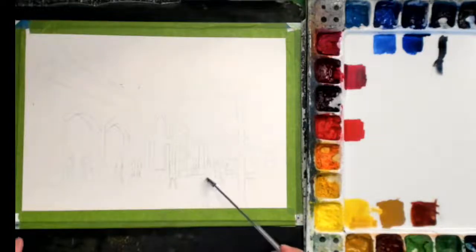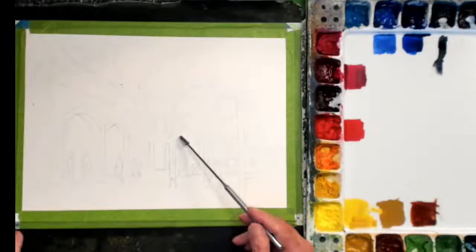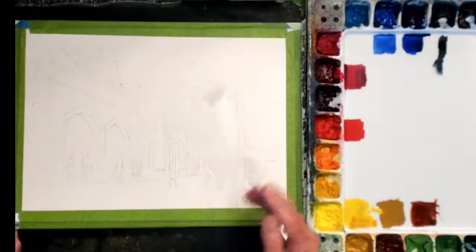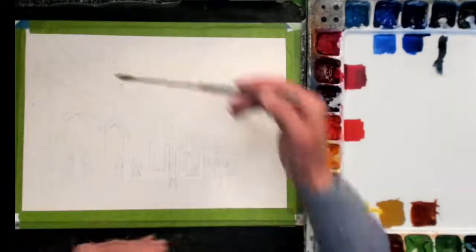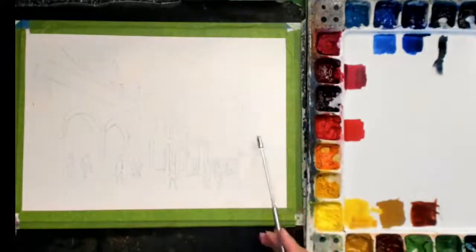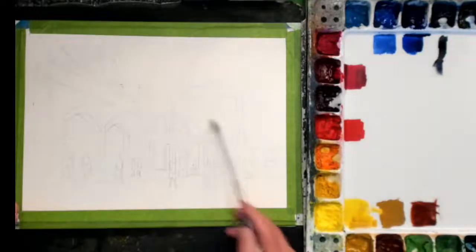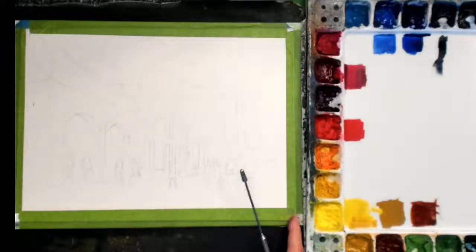Okay, I transferred this design drawing to a quarter sheet of Gemini watercolor paper. This measures 15 inches wide by 11 inches high, 11 by 15. Gemini 140-pound cold press watercolor paper. Okay, and this is also available on my website, everestwatercolors.com.